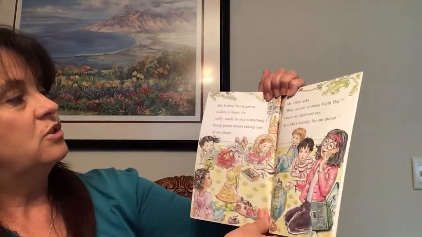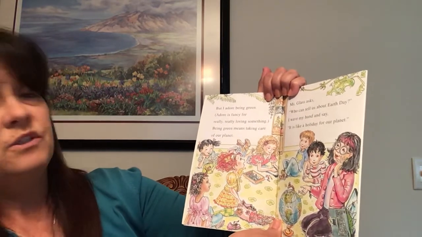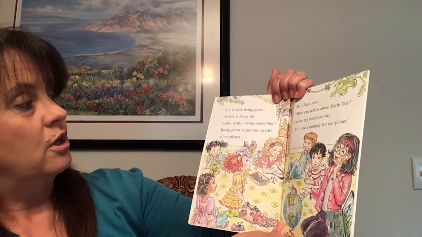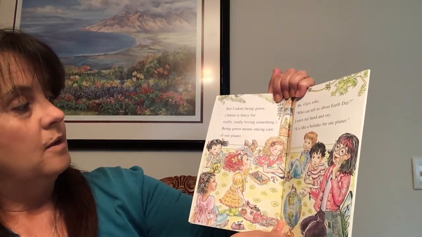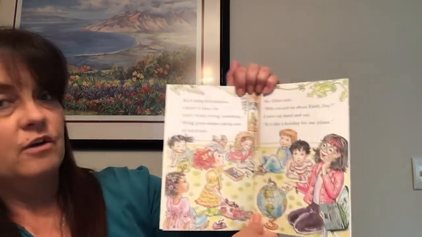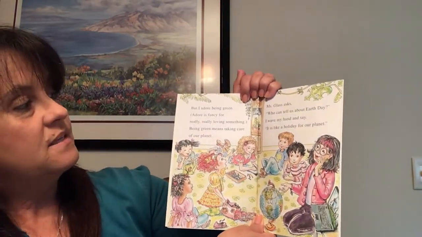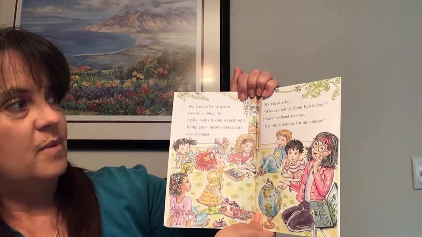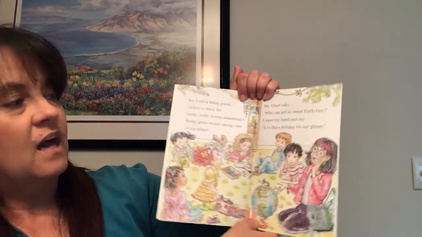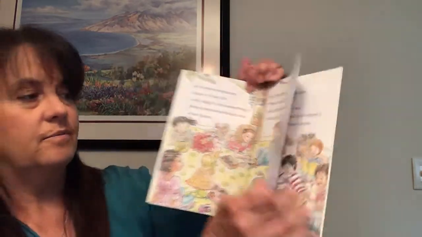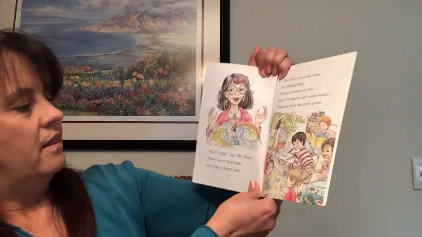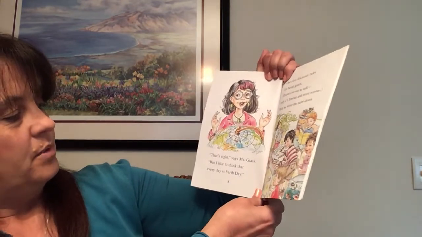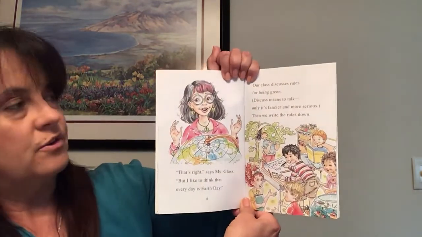But I adore being green. Adore is a fancy word for loving something. Being green means taking care of our planet. Mrs. Glass asked, "Who can tell us about Earth Day?" I wave my hand and say, "It's like a holiday for our planet." "That's right," says Miss Glass, "but I like to think that every day is Earth Day."